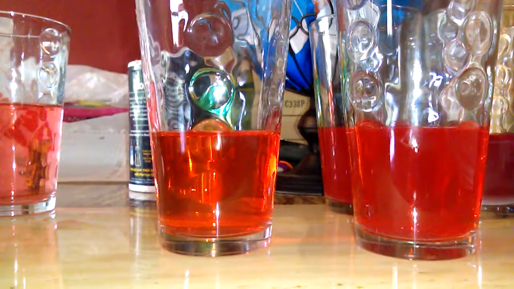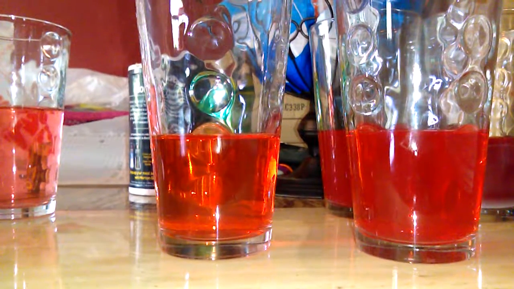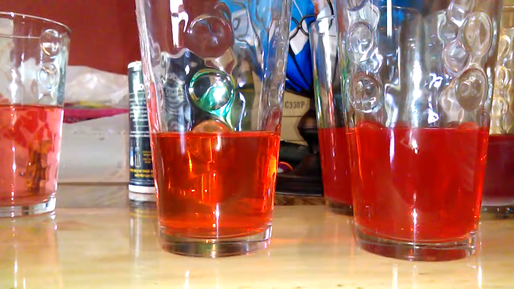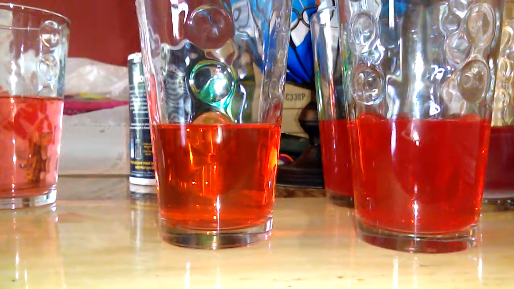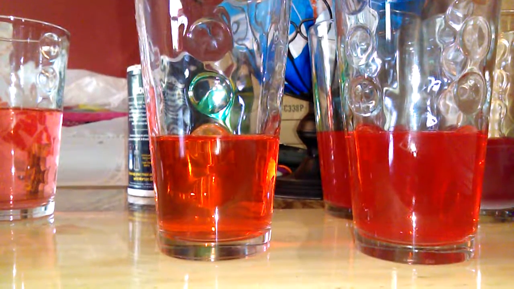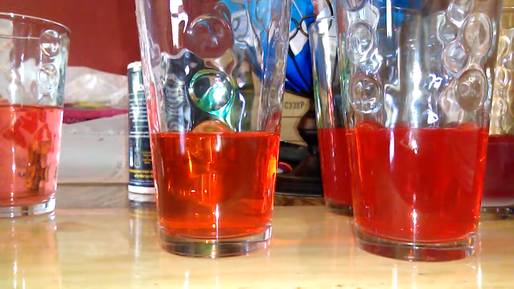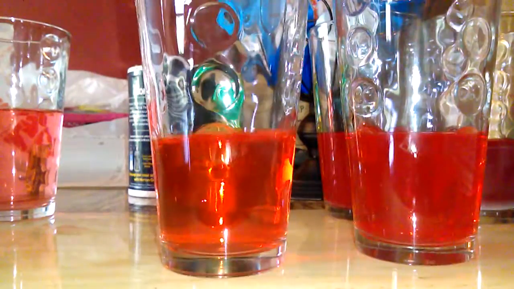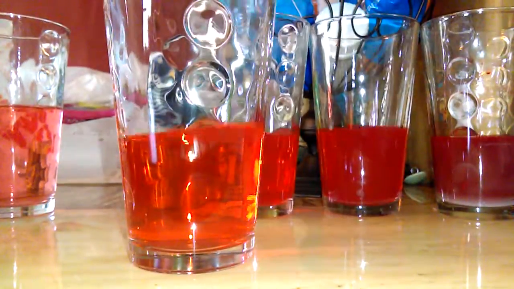So now the dilution equation is 0.002 times 75 divided by 275, which comes out to 0.0005, which is the molarity of the fourth cup.